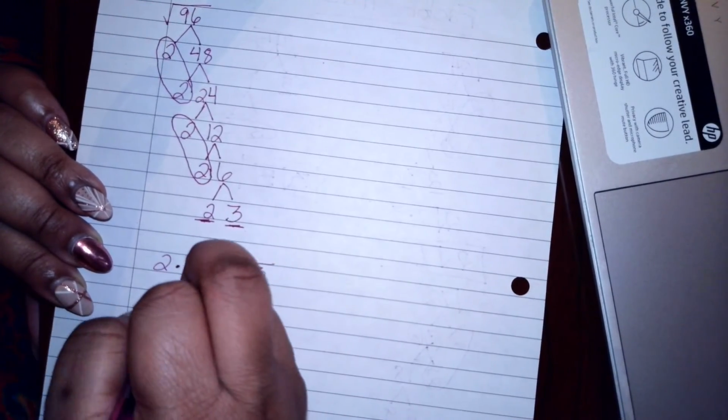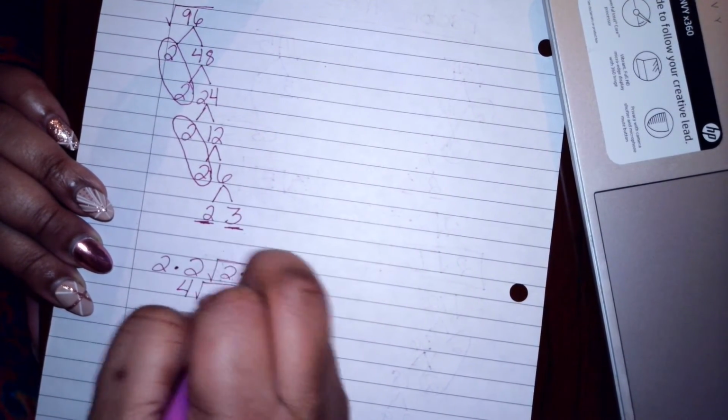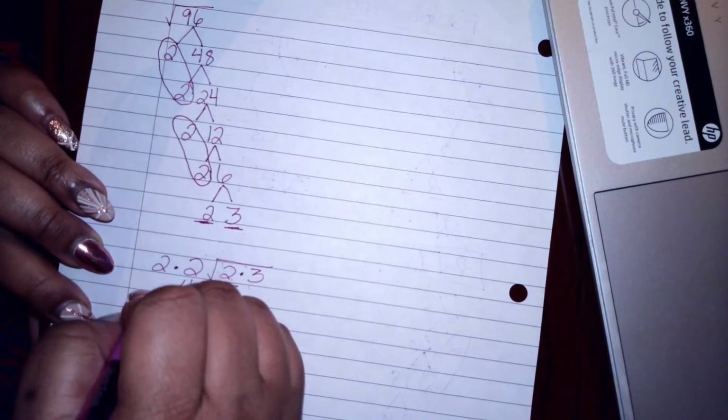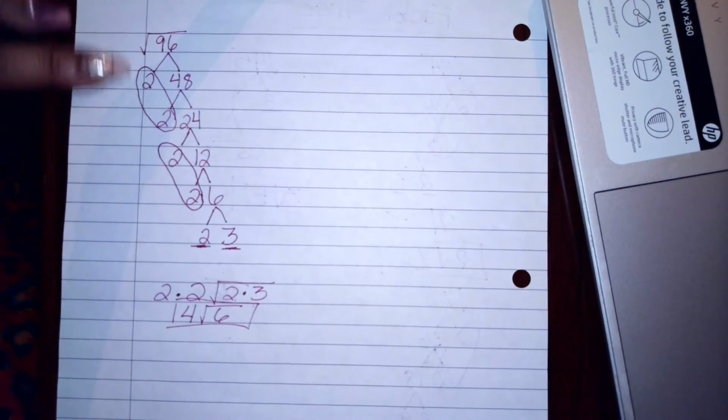And then all we'll do is just multiply them together. So 2 times 2 is going to give us 4. 2 times 3 is going to give us 6. So that's your answer, 4 radical 6. Okay, so we did that by dividing by 2.